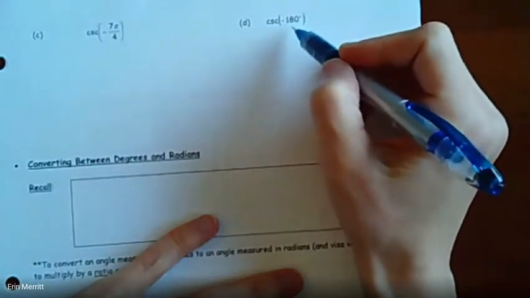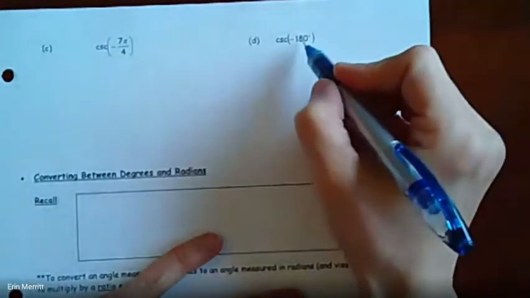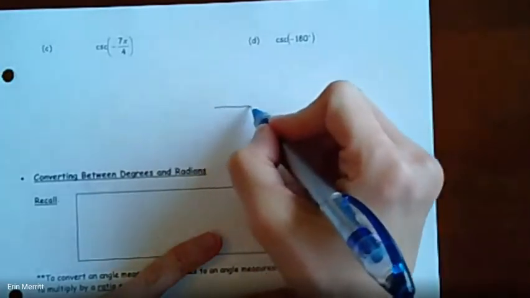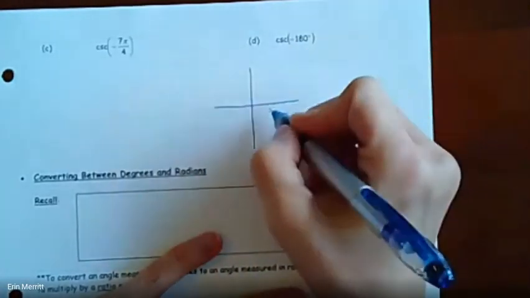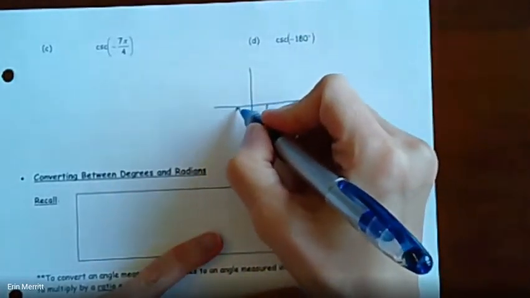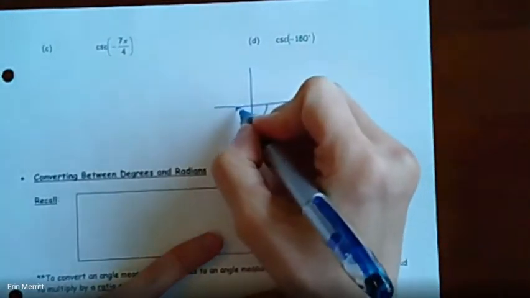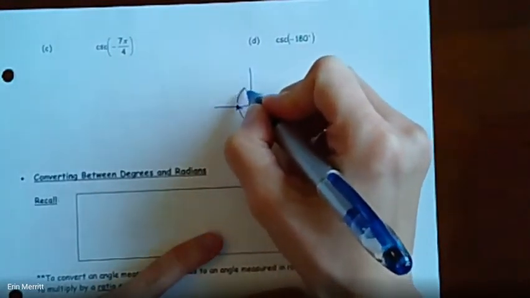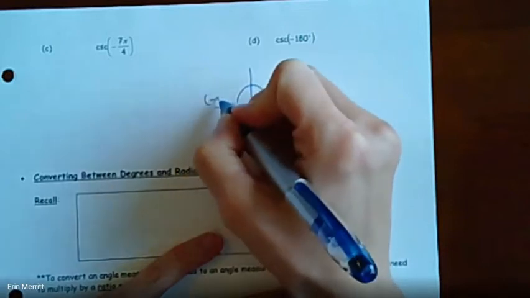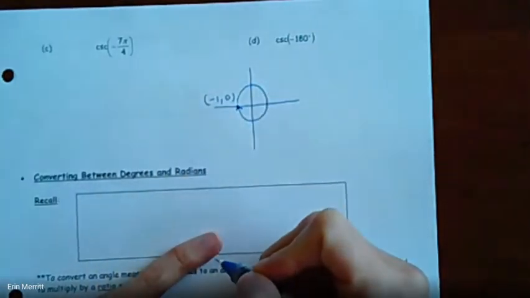Part D asks you to do cosecant. So for cosecant, this one specifically I wanted to look at because you have 180. That's a quadrantal angle. And now because it's negative 180, it means we rotate clockwise. So here would be negative 180. So think about this on the unit circle. That is the point negative 1, 0.